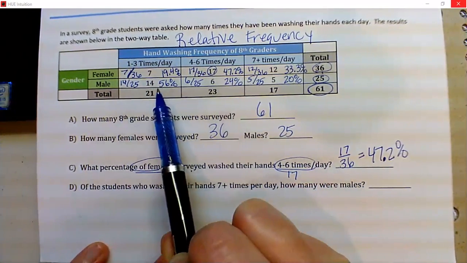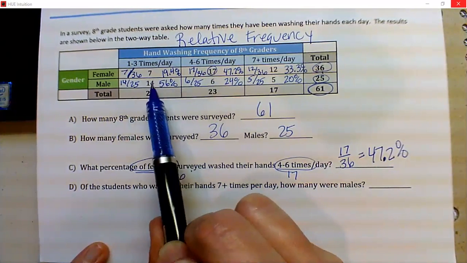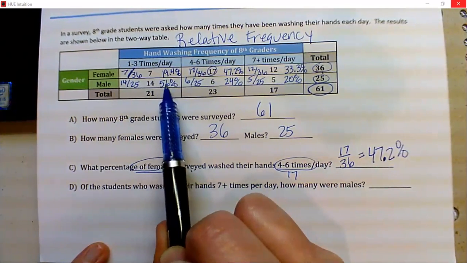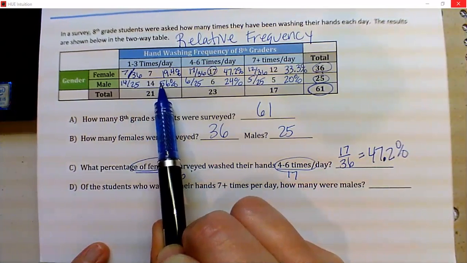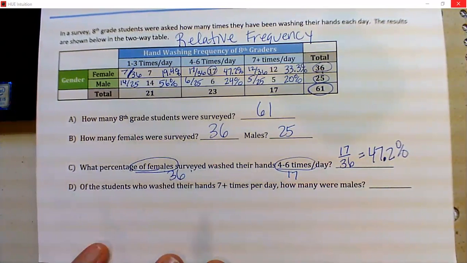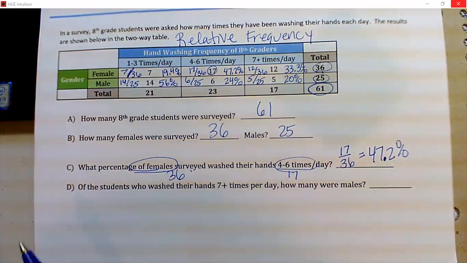Almost half of the girls were washing their hands 4 to 6 times per day. Okay. Compared to, look at the boys, so over half of the boys washing their hands 1 to 3 times per day. Boys, I would challenge y'all to maybe try to bump that up a little bit. Wash those hands a little more often, okay?